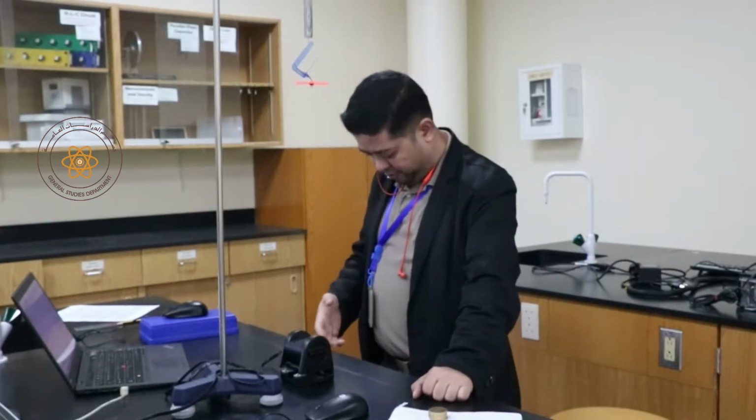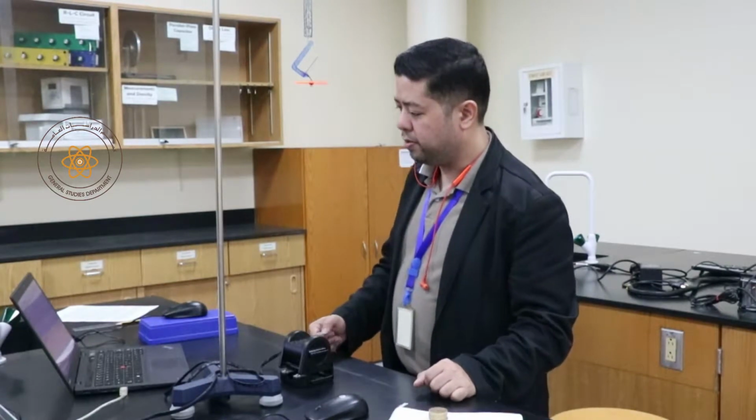Hi, we are going to do the simple harmonic motion and Hooke's law experiment. Here we are going to verify what we call Hooke's law, calculate the spring constant of this spring, and then verify the acceleration due to gravity, 9.8 meters per second squared. Here are the equipment that we are going to use.